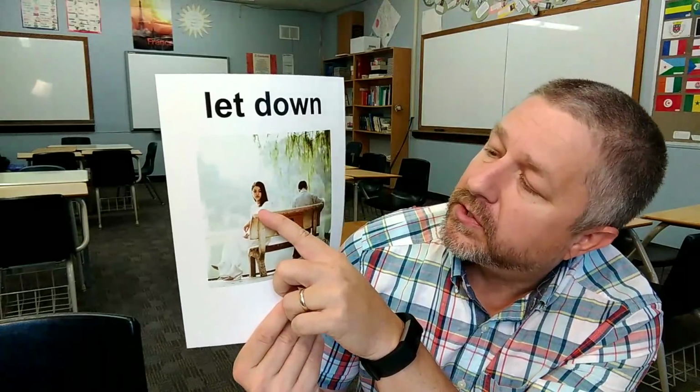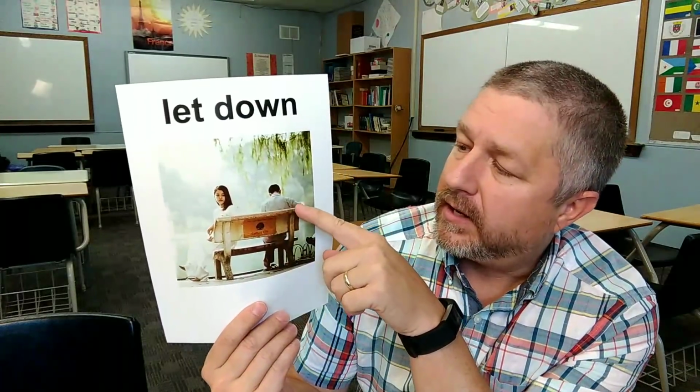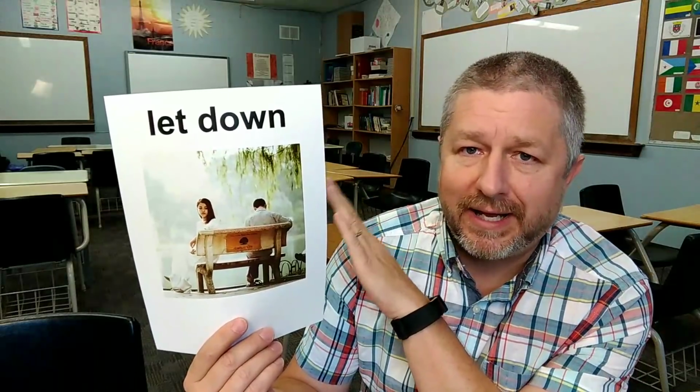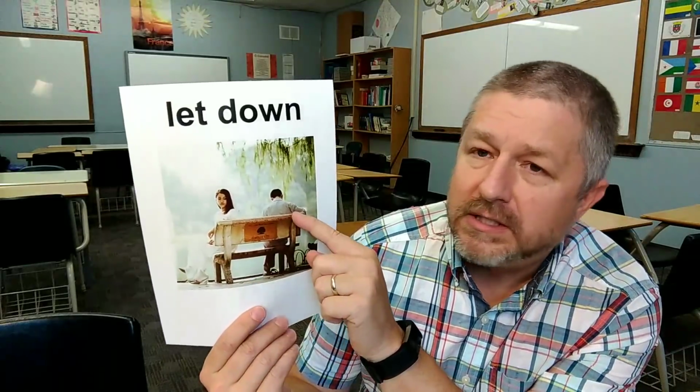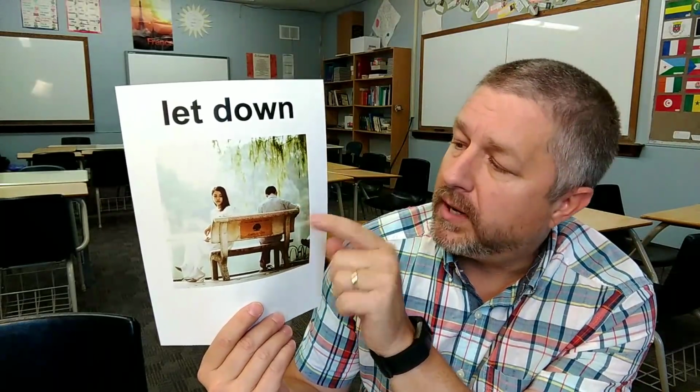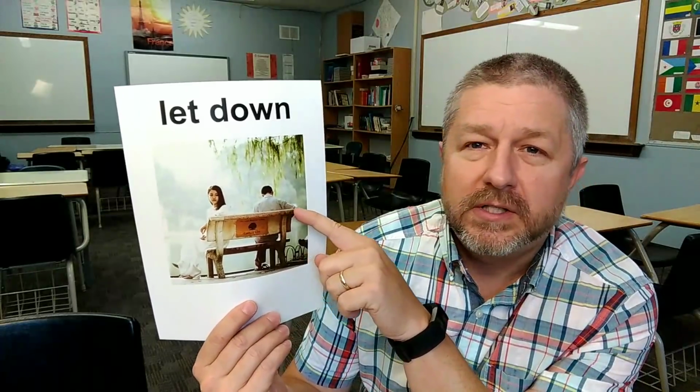But when you feel let down, it means someone, I always think this girl looks let down, that her boyfriend or husband disappointed her. So when you feel let down, it means someone else did something and that made you feel disappointed in them. So maybe her husband spent all their money on gambling.